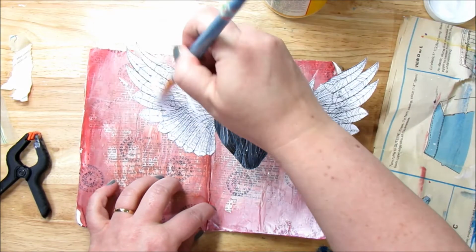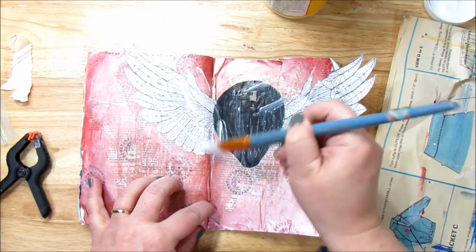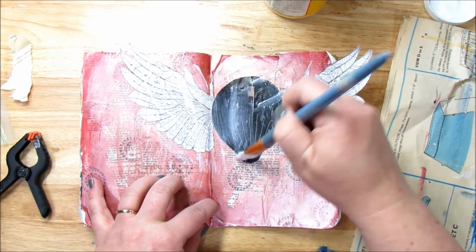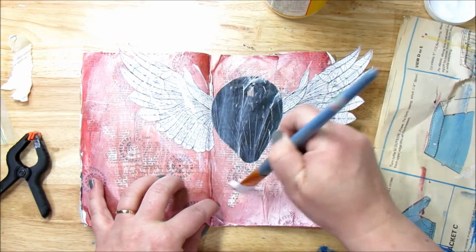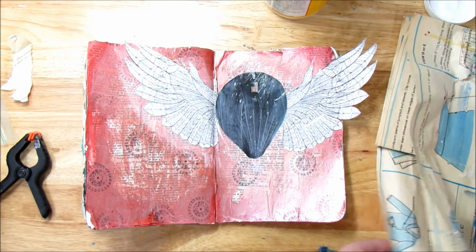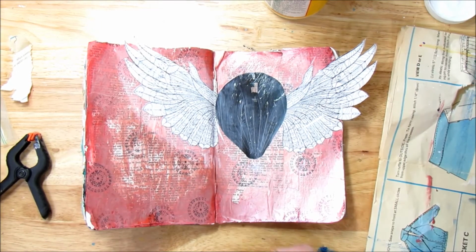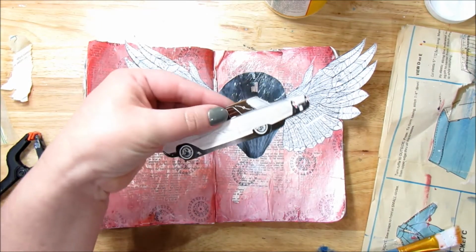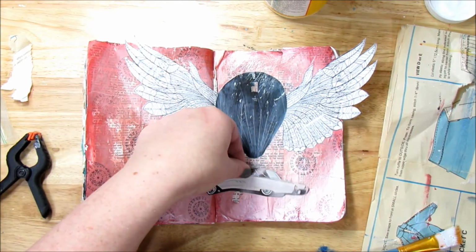I like the black and white on this with the red background. I really like how that turned out. Okay, the last thing we need to add is the car. Here he is. You know, I have the shadow.